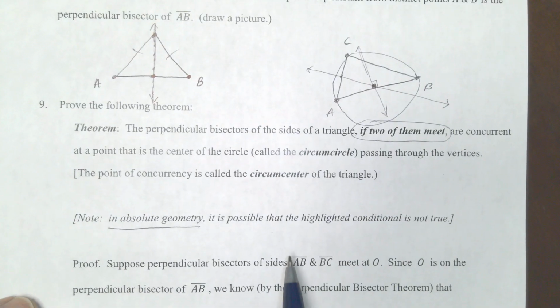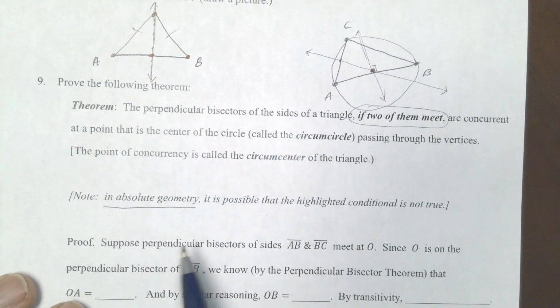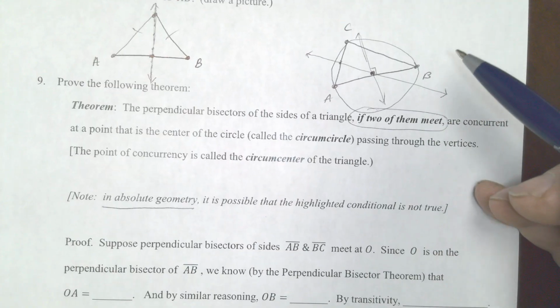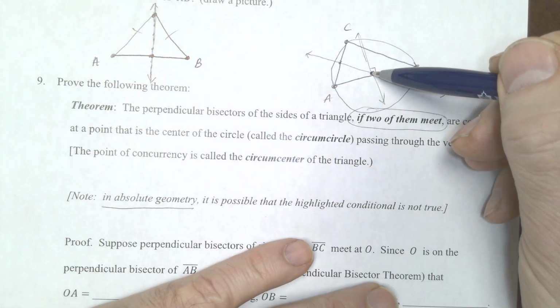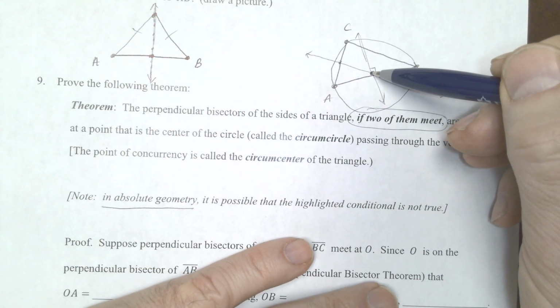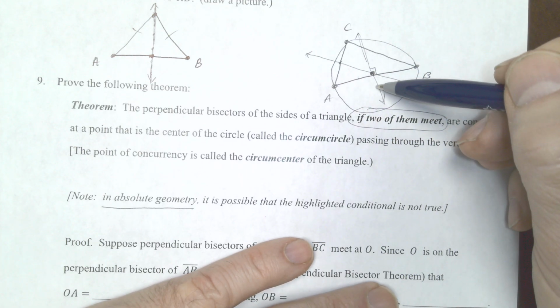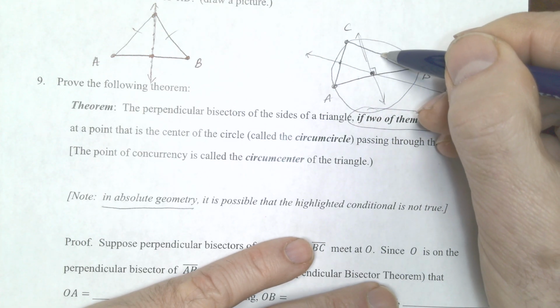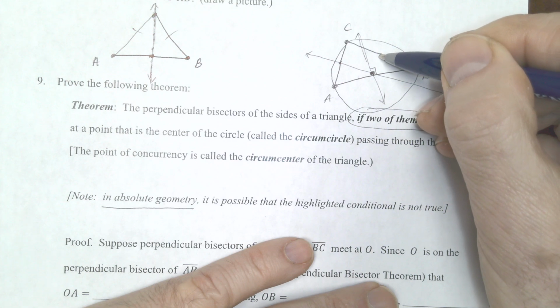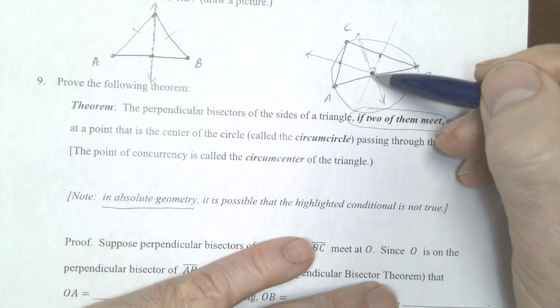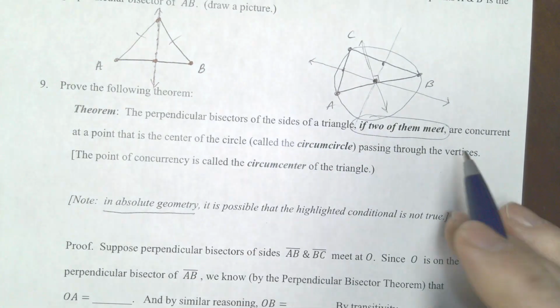Circle looks something like that. Get that over with. Okay. It turns out that this point, since it's the intersection of two perpendicular bisectors, is also going to intersect with the other perpendicular bisector. All three of them will pass through that.